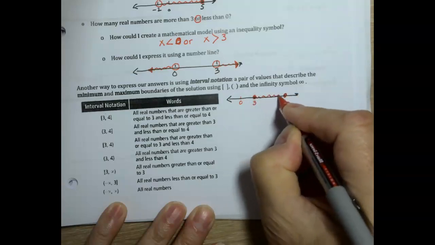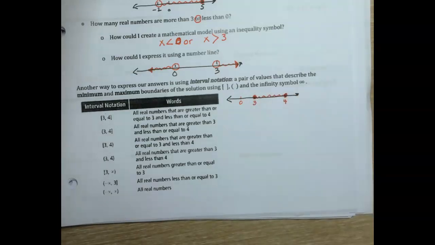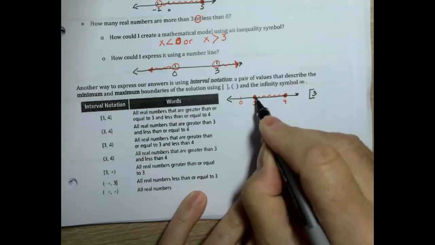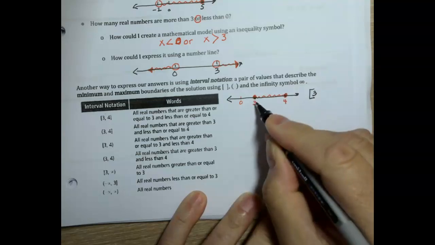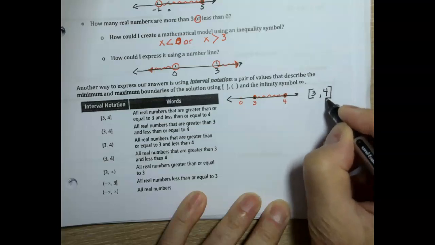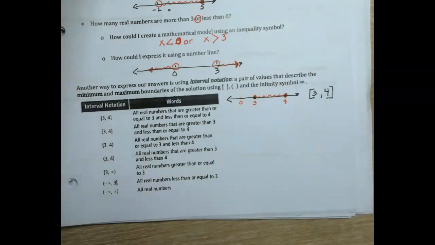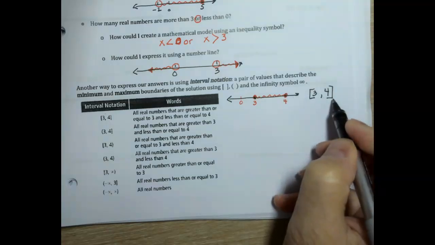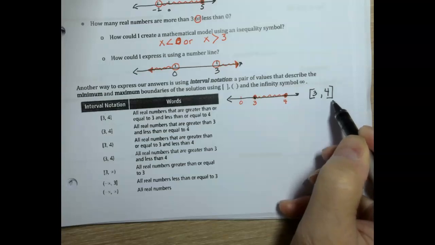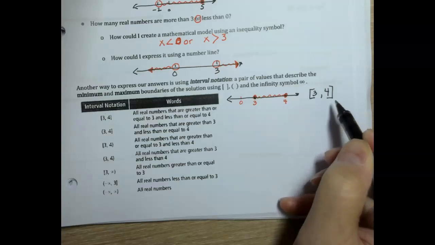The notation for a closed circle uses brackets, and for an open circle uses parentheses. Infinities are always written with parentheses.